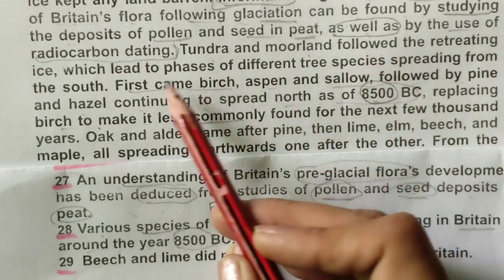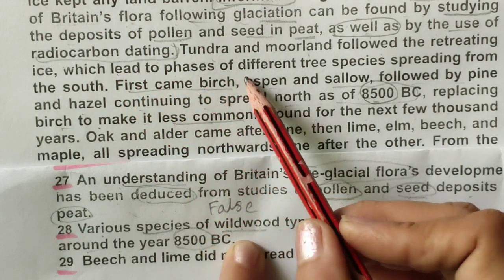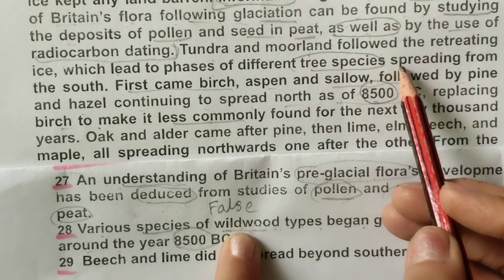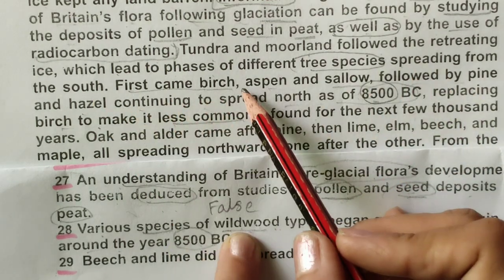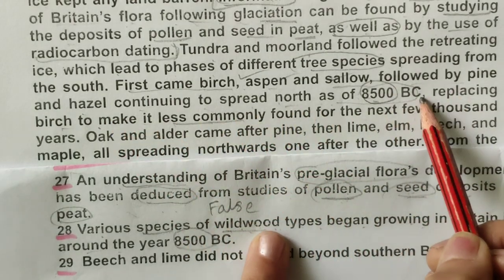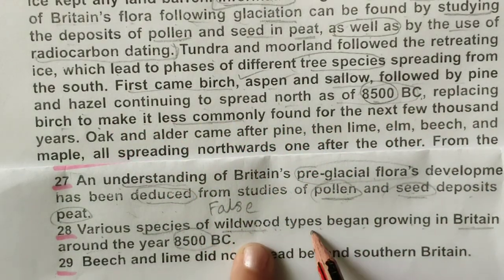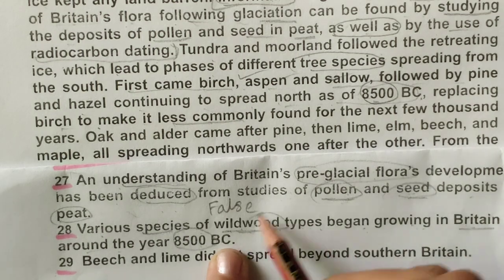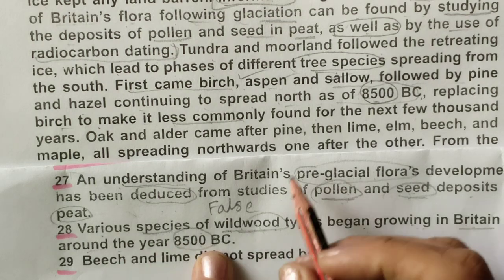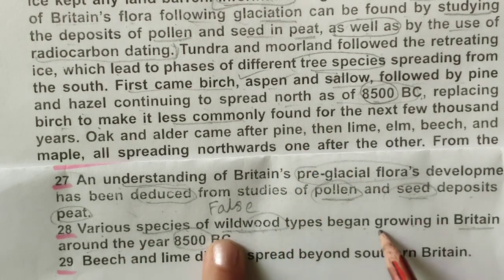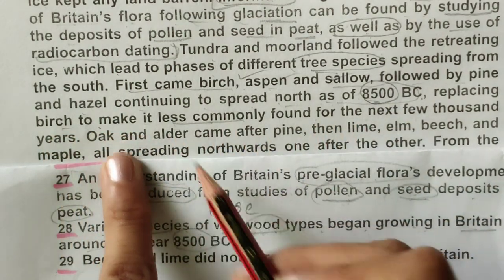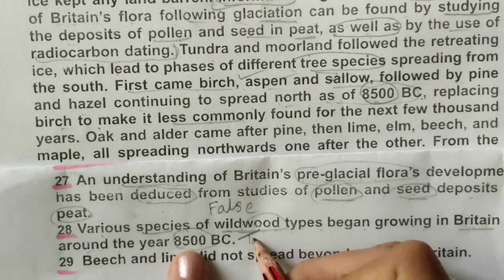Tundra and moorland followed the retreating ice, which led to phases. Tree species. Okay, wildwood tree species spreading from south. First came, and now they are giving the names of these species, spread to north. So it means wildwood types began growing in... So wildwood is a tree name, I think they have given. That is confirmed that these species of wildwood types began growing in this as of 8500, replacing these things. Okay, so let's write it true.